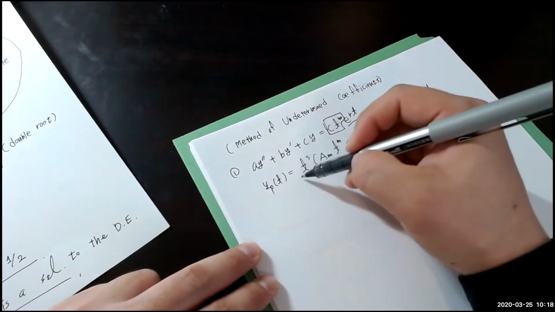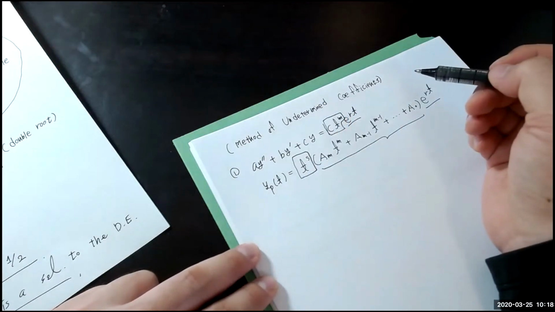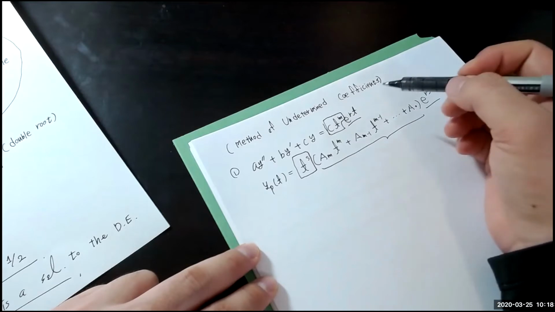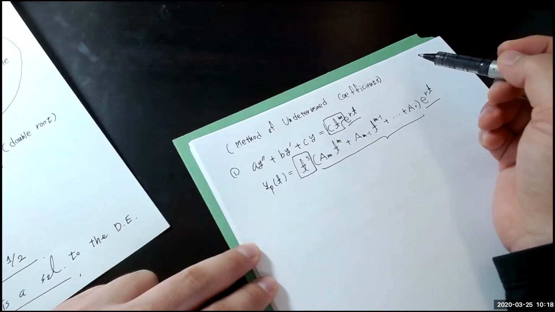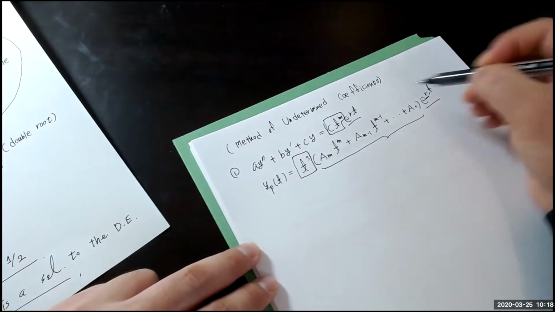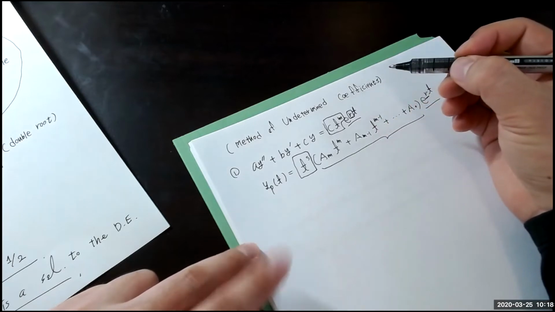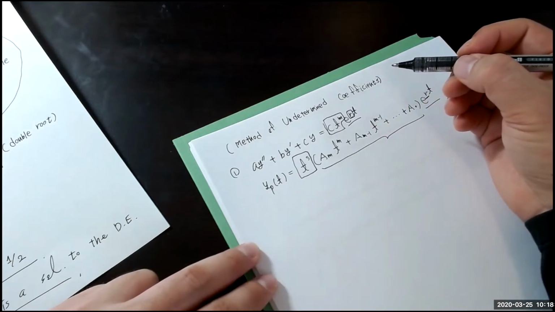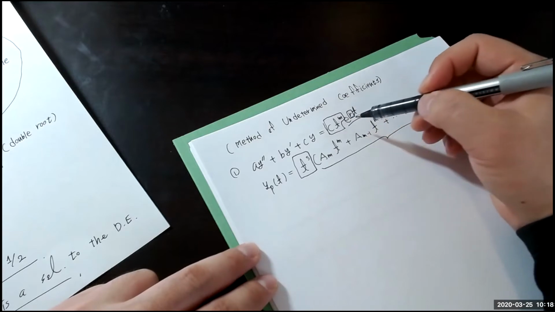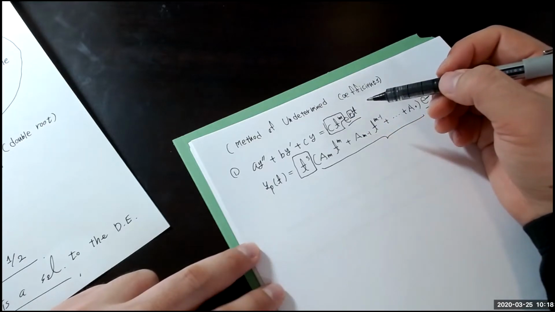And what about this t to the s power? Well, we need this because if r is a root of the auxiliary equation, then that is going to be a solution of the homogeneous equation.